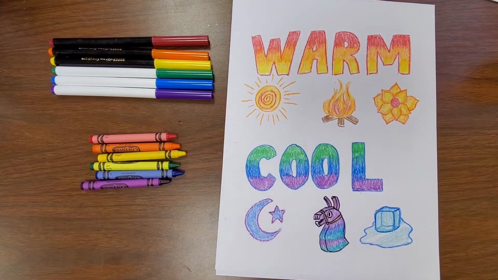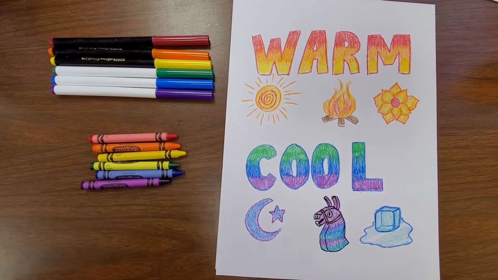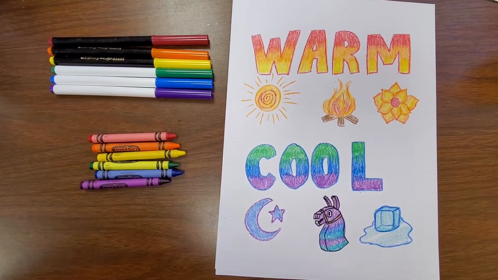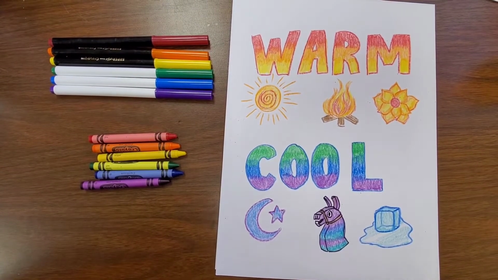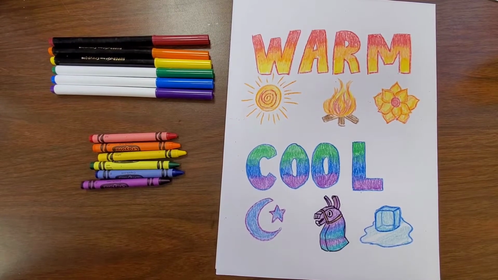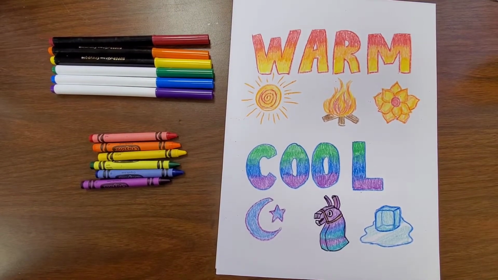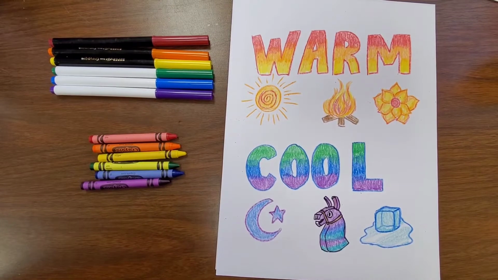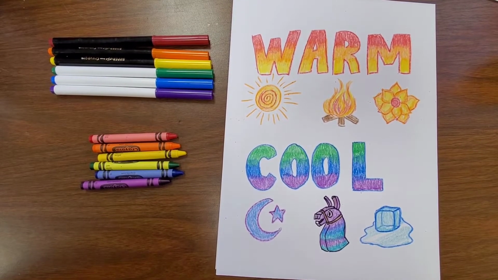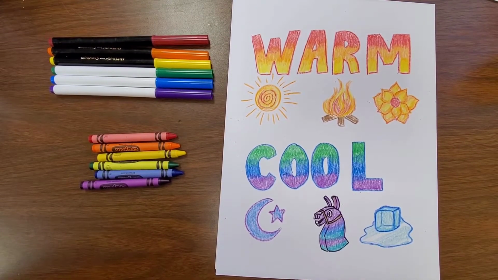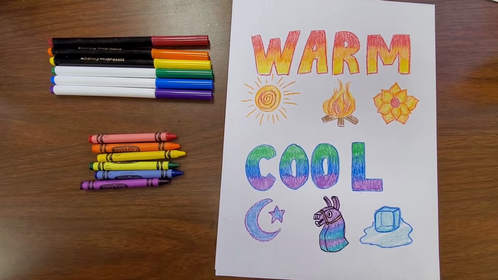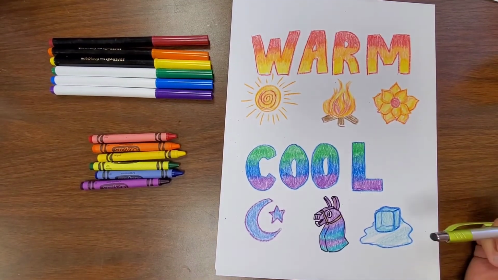Now, you guys might already know what warm and cool colors are because you are 3rd, 4th, or 5th graders. So, those of you that maybe don't know or just need a refresher, there are 2 different groups of colors when we talk about our regular red, orange, yellow, green, blue, purple. And those are called warm colors and cool colors.